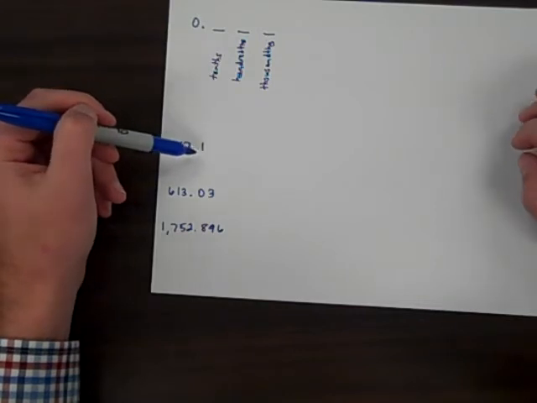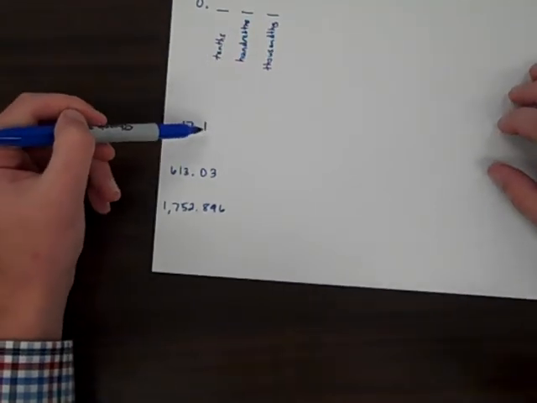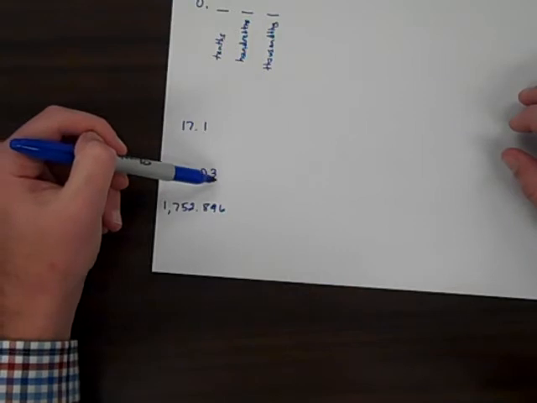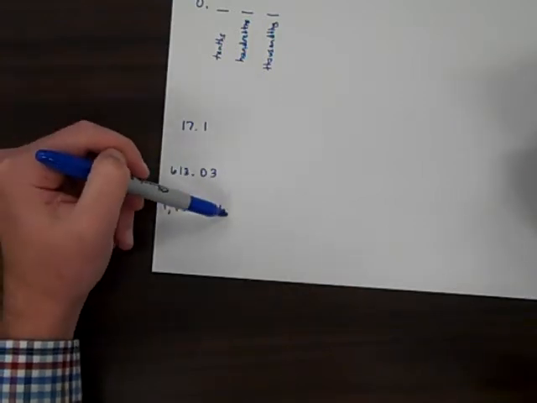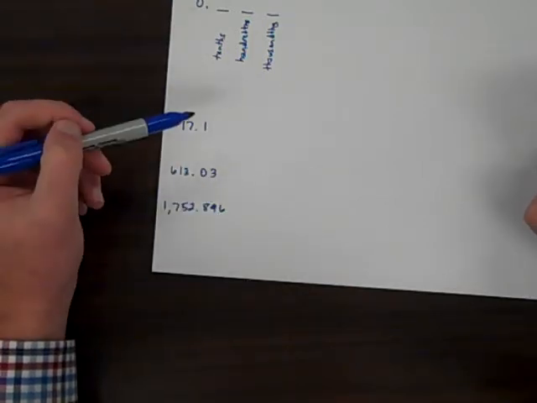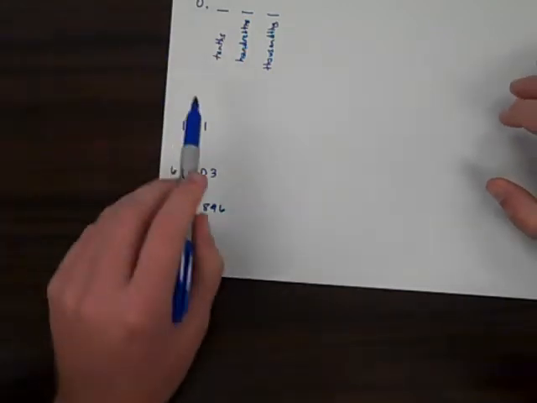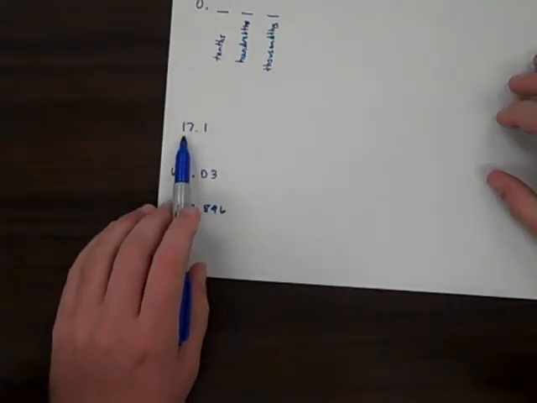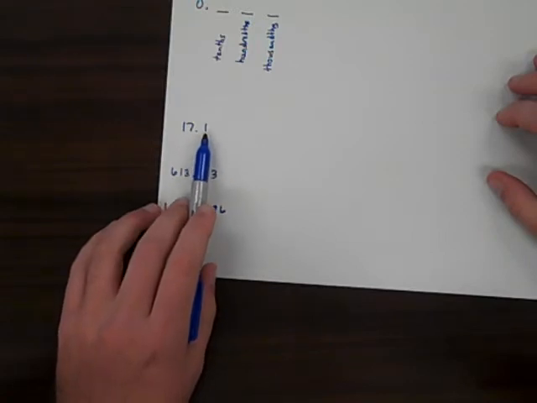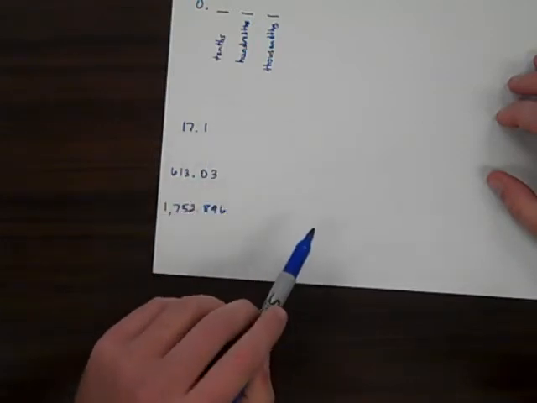Look at where the last digit falls in the number. In this first example, it is in the tenths. In the second example, it's in the hundredths. In the last example, it's in the thousandths. We then say that place value at the end of our number. So for example, this number here is 17 and 1/10.